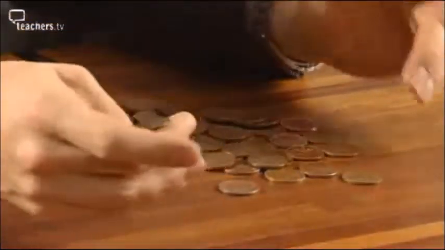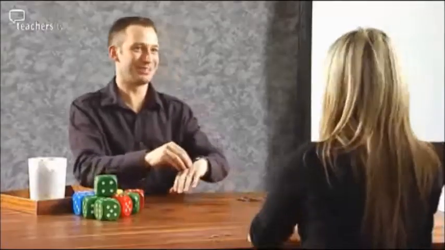Flicking coins randomly eliminates players and is fairly quick. If you're ahead, you stay in the game. I'm out. So Julie and I... Tails! I'm tails too, so we both lose.